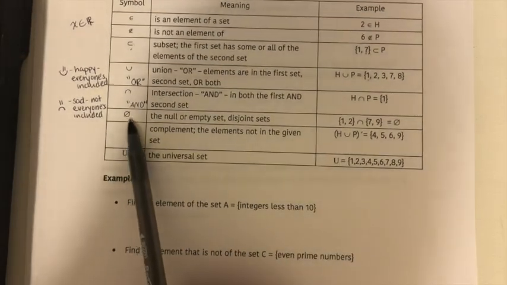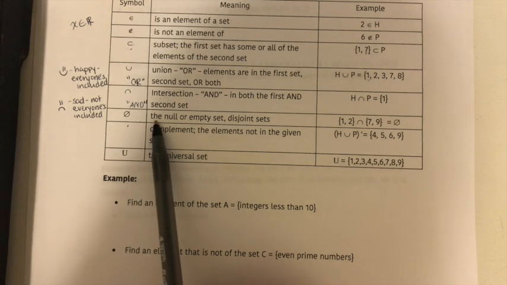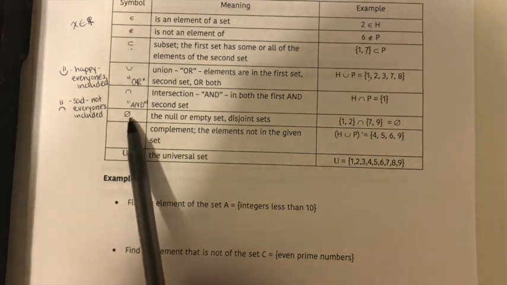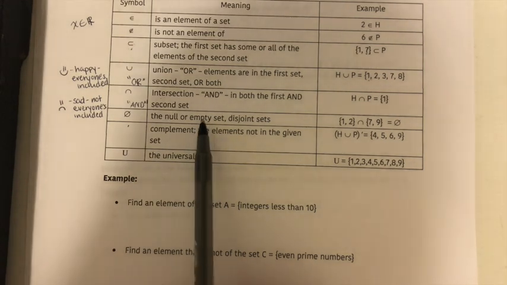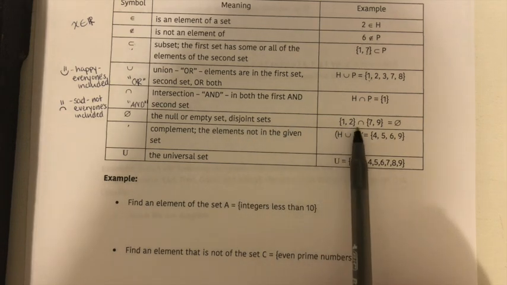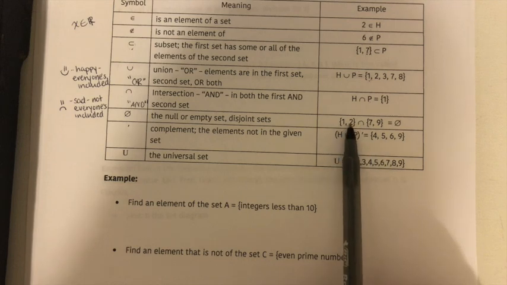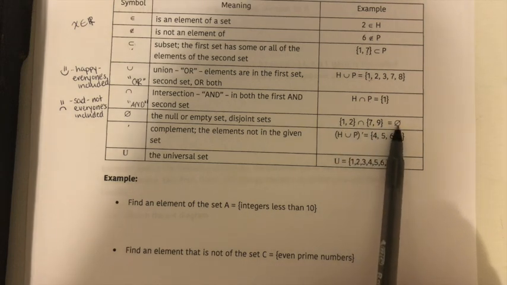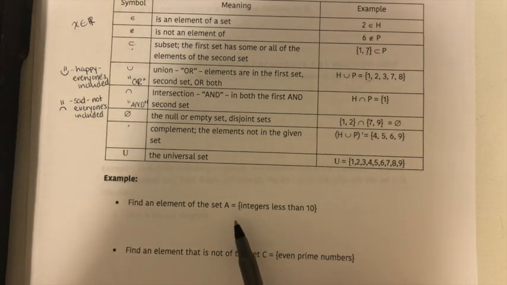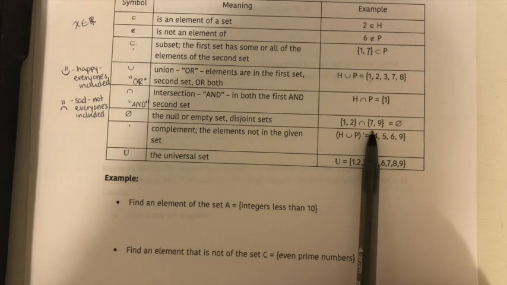Okay, the next one is a circle with a line through it. So it looks like a 0 with a line through it, or an O. And this means the null or empty set. Okay, so if nothing's in the set, you can either detail it with this or an empty set, and we'll talk about that. This often gets pictured when we have what we call a disjoint set. Okay, so if we wanted to look at the intersection, remember this upside down U is an intersection. If we wanted to look for the common things between 1 and 2 and 7 and 9, there is none. So we're going to use that null, that there's nothing, to detail that there is no intersect between those. Okay, this is what we would call a disjoint set.